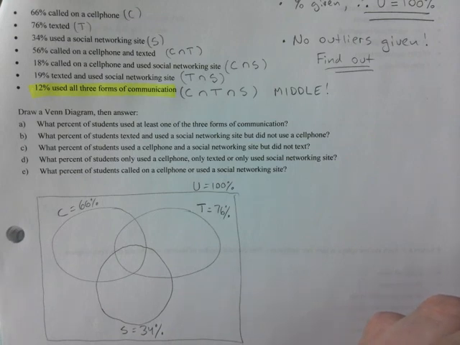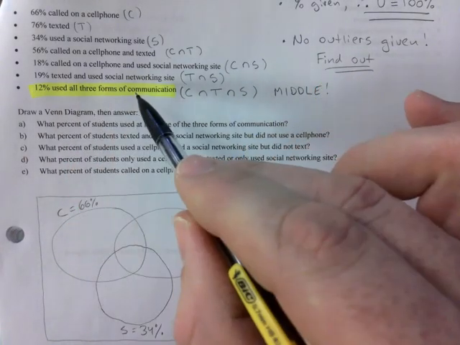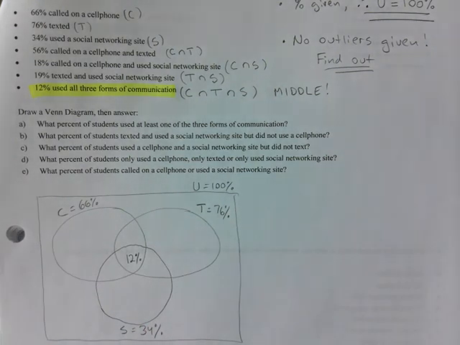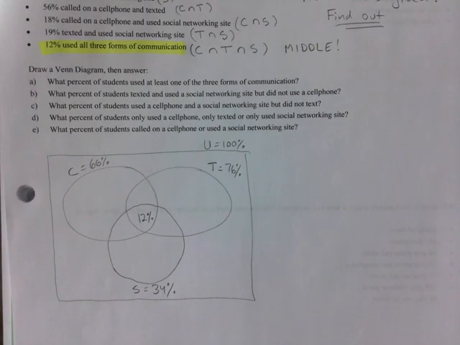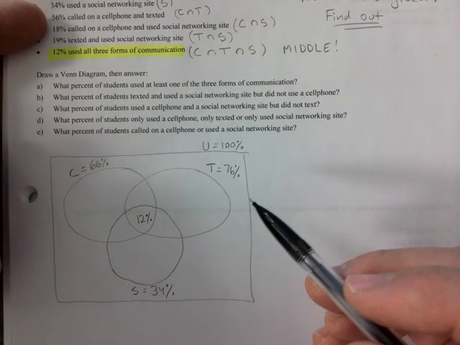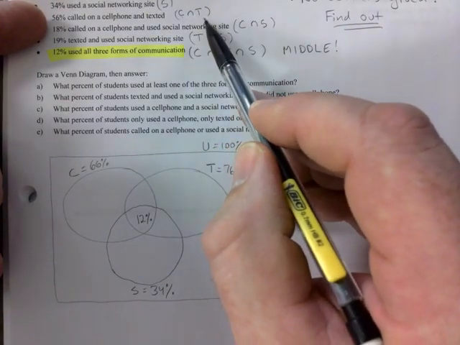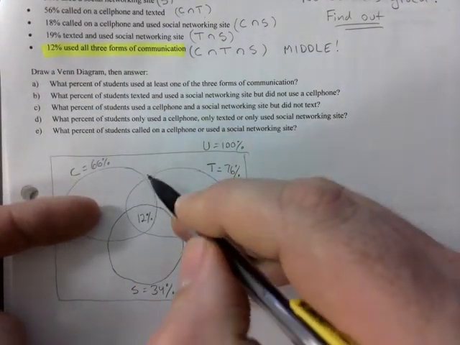Here you have to be careful, okay, guys? The center guaranteed goes in here. No problems there. But the next part is where we get in trouble. The "and" part. So when you have, for example, 56% on the cell phone and texted, so where C meets T, it's right here.